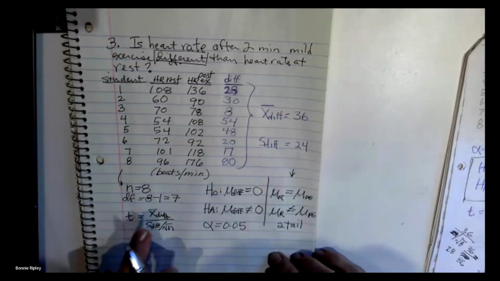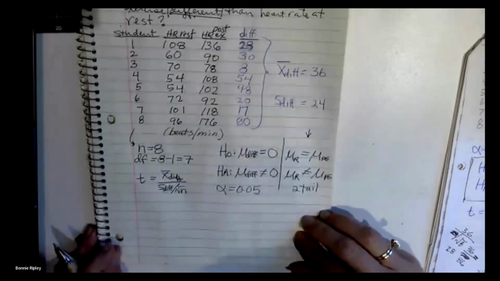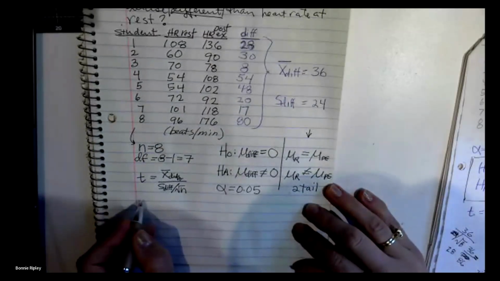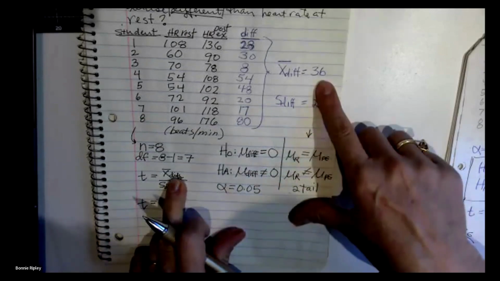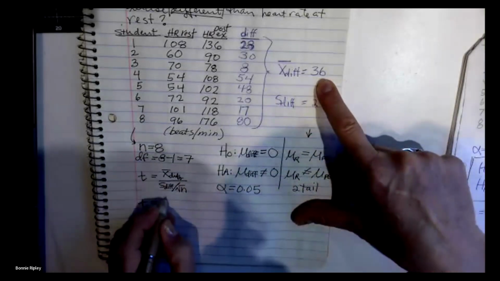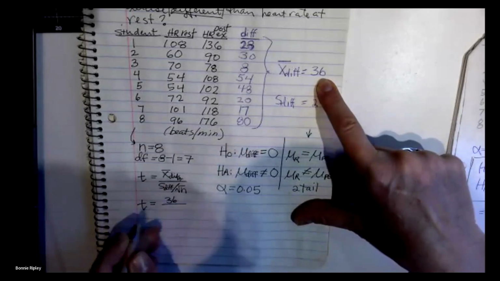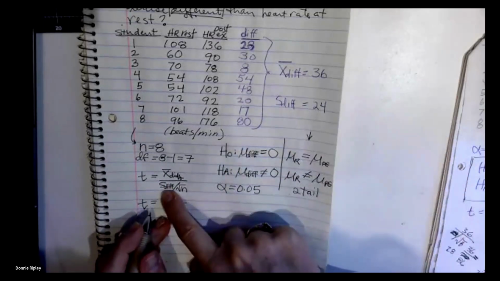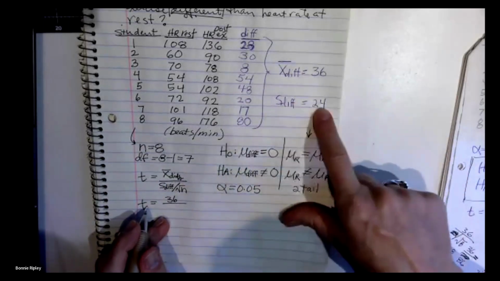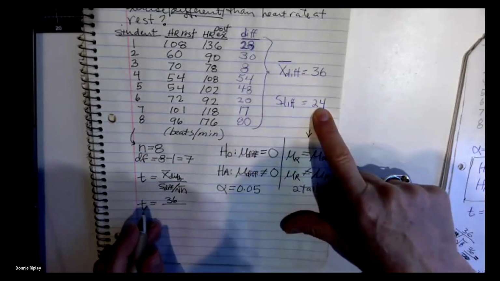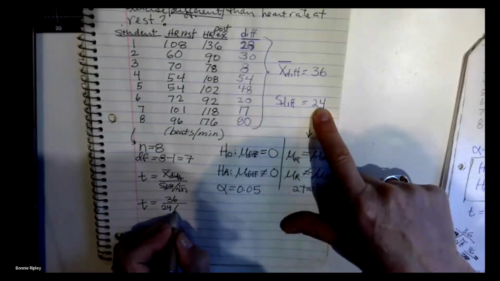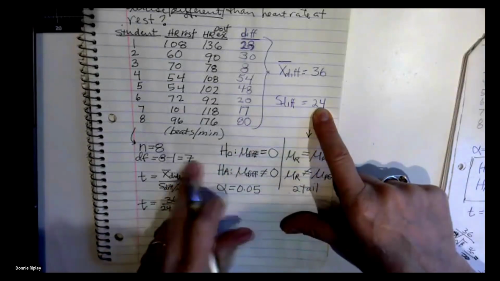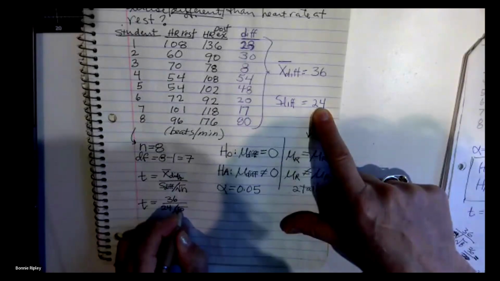And we need to calculate our test statistic. So we're going to take little t equals, we're going to substitute in our X bar diff. So we're going to get 36 over our little s diff, right? Our standard deviation of the differences. So that's going to be 24 divided by root of our sample size, right? 8.